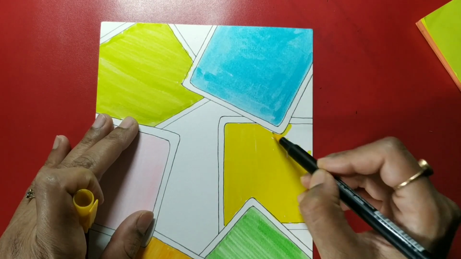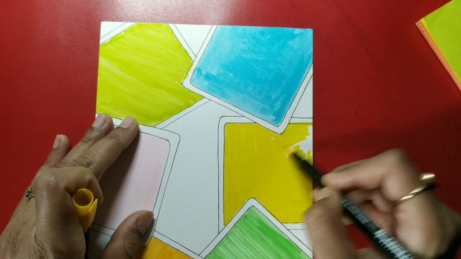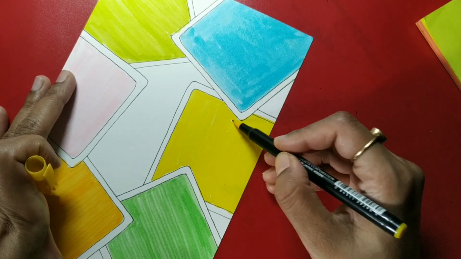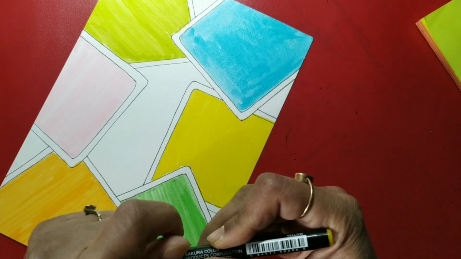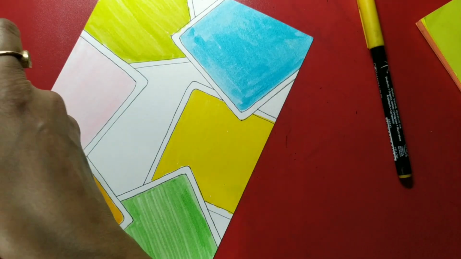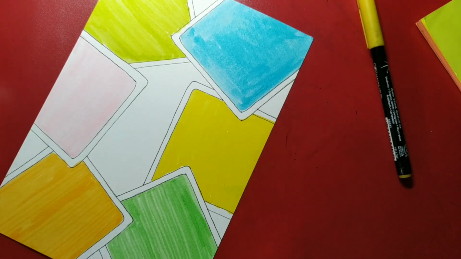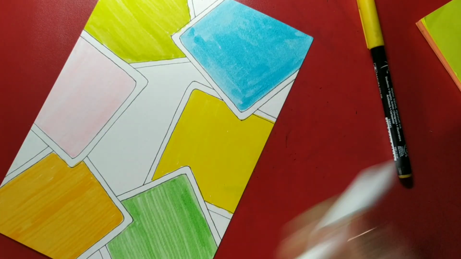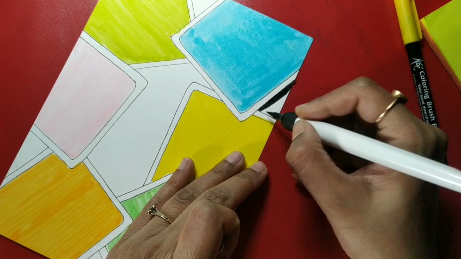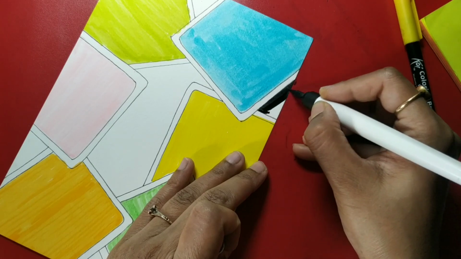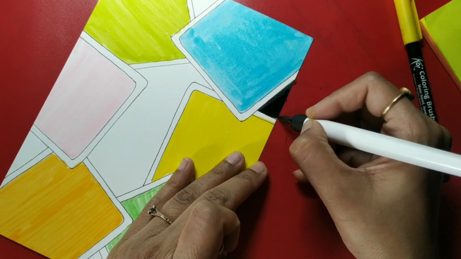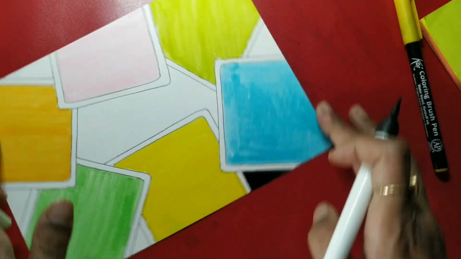And then we shall do one more exercise before we start to tangle. Yes, and that is, I will use my black brush pen and color the remaining sections black, like this.